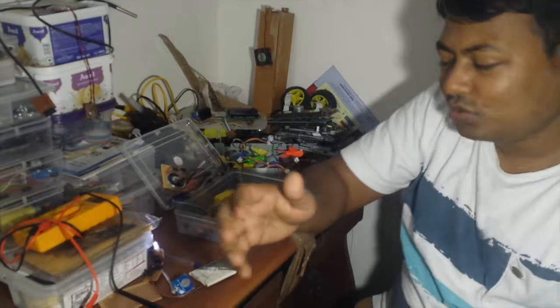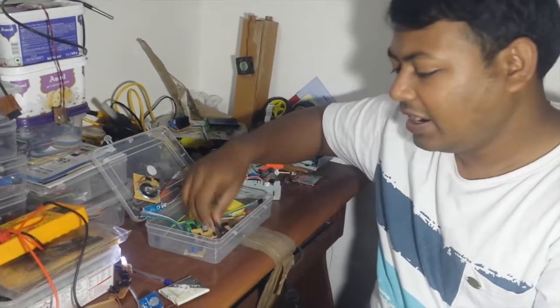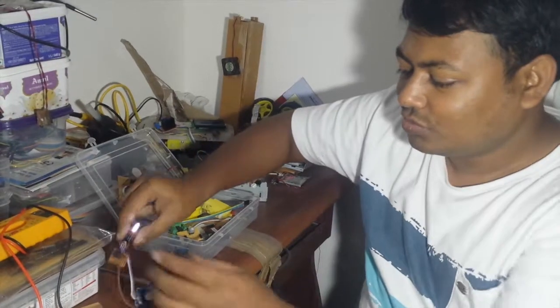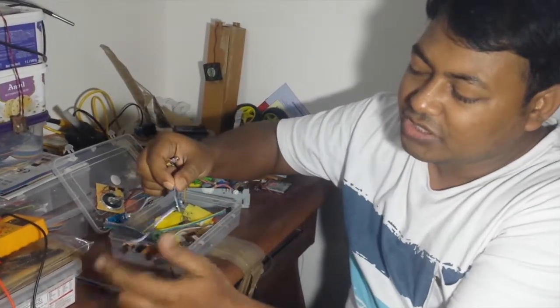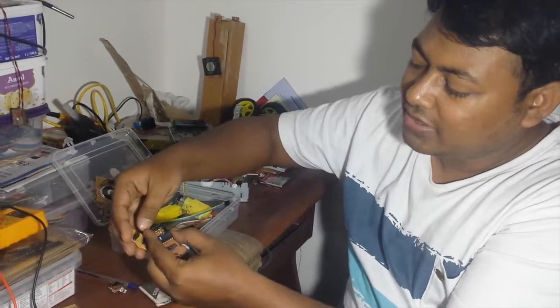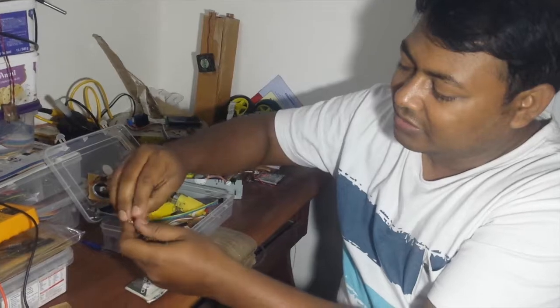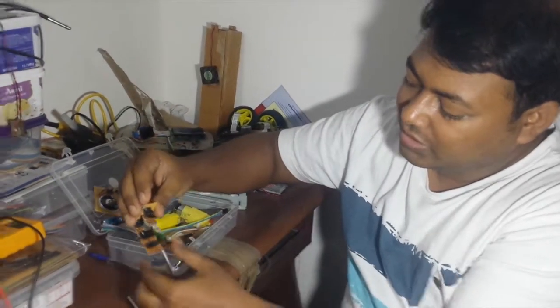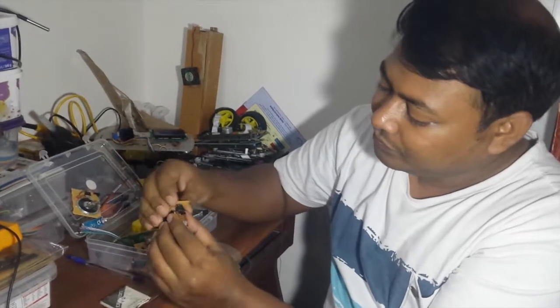So now I will use invert to change this behavior and see what happens. Here is my touch sensor: power, touch sensor, and now goes my invert logic, which will change the behavior.